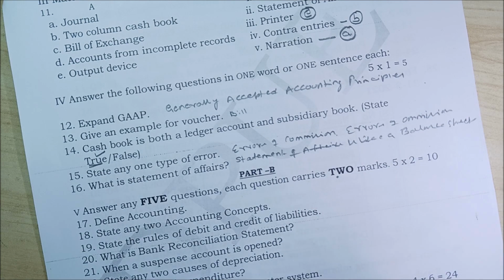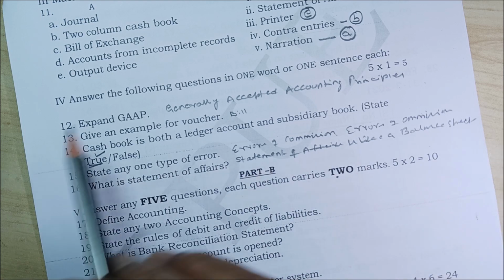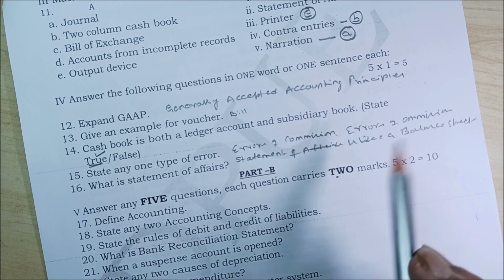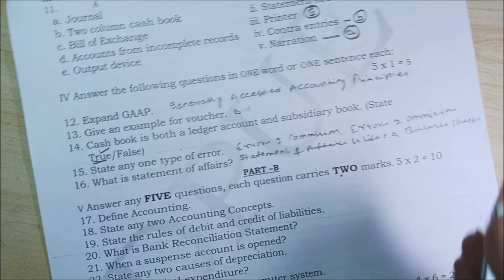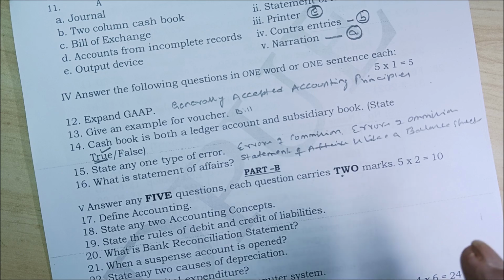But it is not a balance sheet. So, these are the answer. If you write, that is what you call 20 marks, you will get it very easily. Okay.